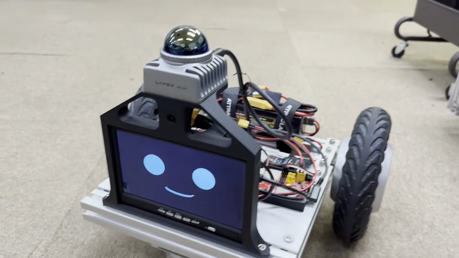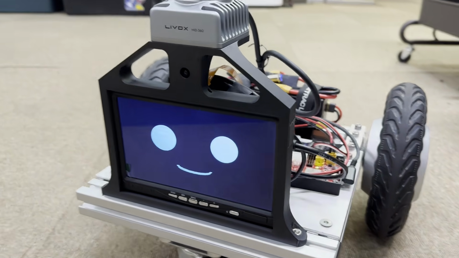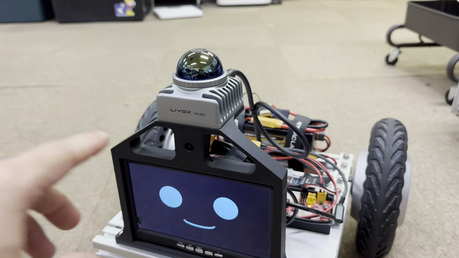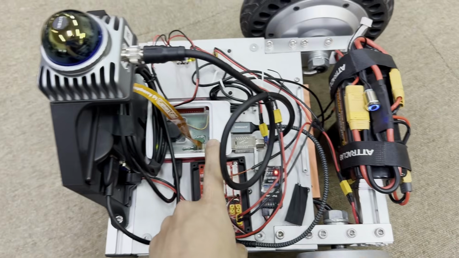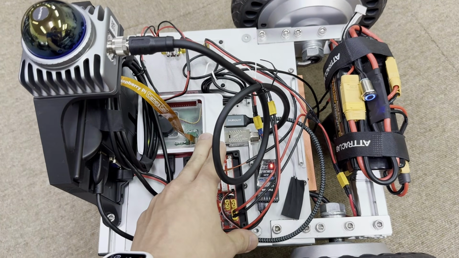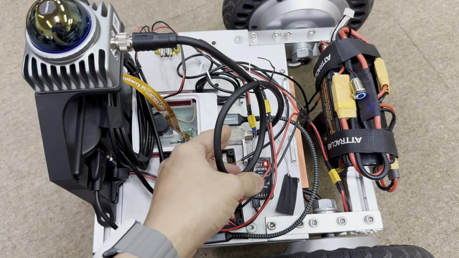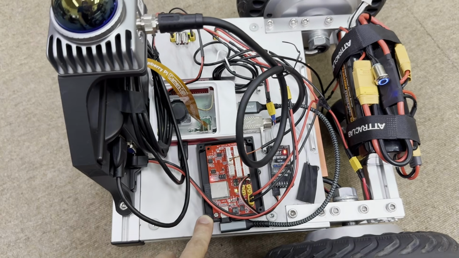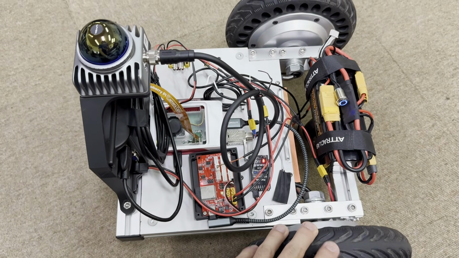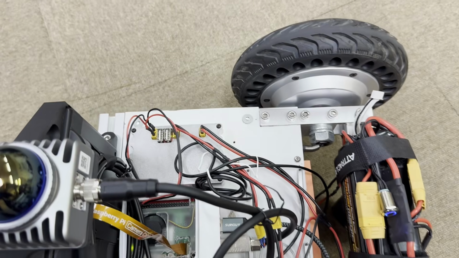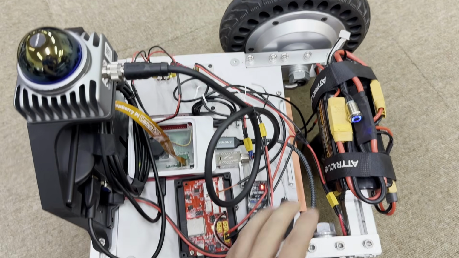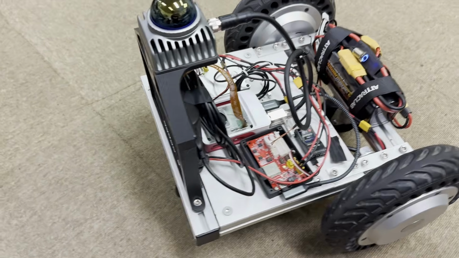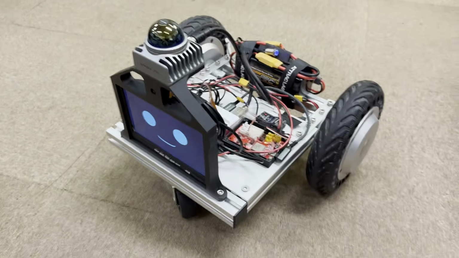And here is how the robot looks, with the monitor for the robot face. There is the Raspberry Pi camera here, and the LiDAR is sitting on top. There is a Raspberry Pi 5 at the back, connecting with a LAN port for the LiDAR. And this red board is the AT ROS board to control the motors and run micro-ROS. The aluminum box there is a DC-DC regulator for stable power supply, and the main battery is placed at the back. So I think the robot is ready to run right now.